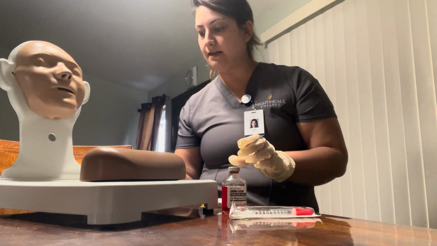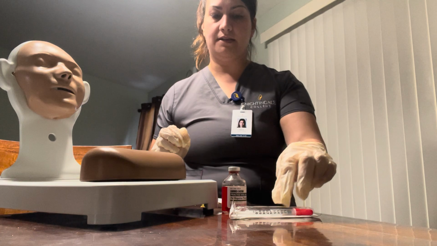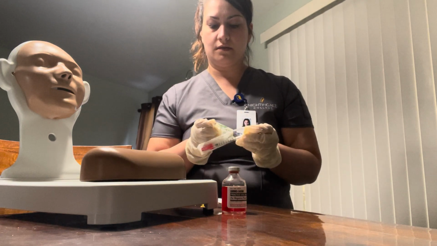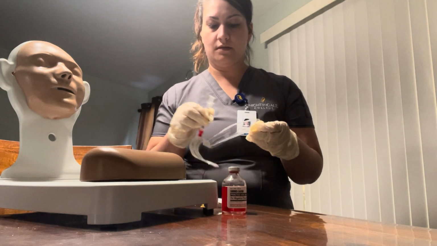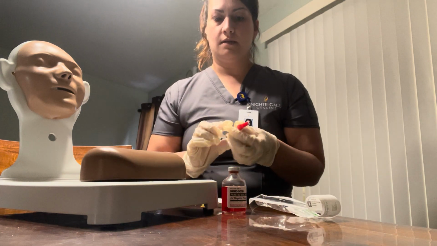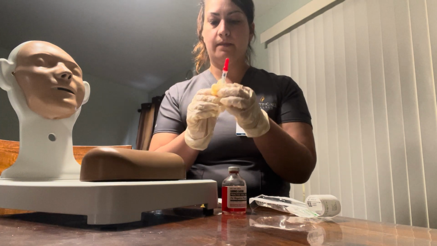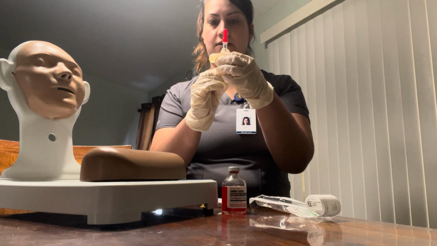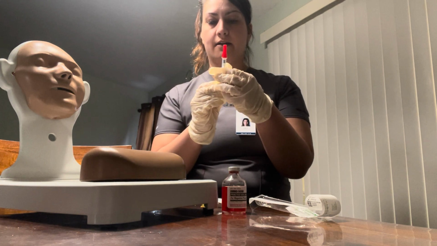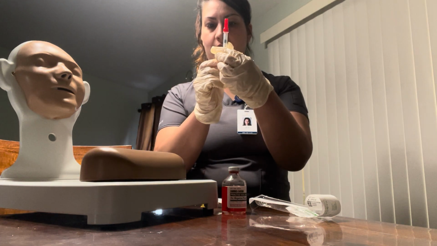I will discard this. All right, next I'm going to open up my syringe. And I'm gonna hold it like a pencil. And we will put in the air of 1 milliliter for a patient. So I'm gonna put in 1 milliliter of air.